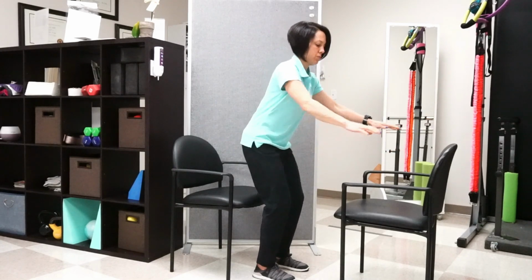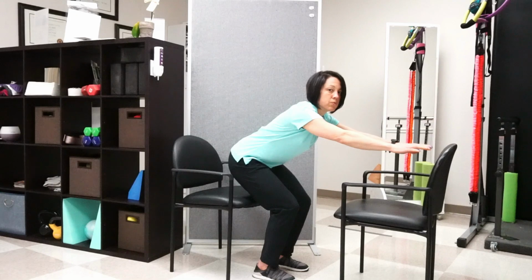And then you just keep doing this, keep getting lower and lower and lower to the surface, always making sure that you're only going as low as you can control, that you're not going low and then falling back in the chair and then using momentum to get yourself back up out of the chair. Only go as low as you can and then back up, and then just keep doing that, keeping those arms stretched out in front of you.